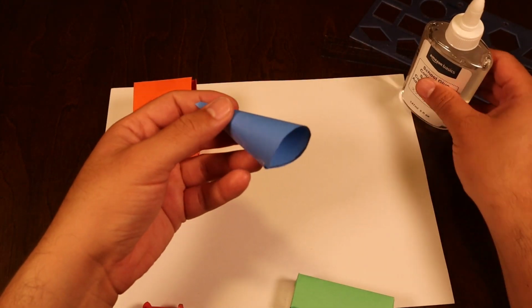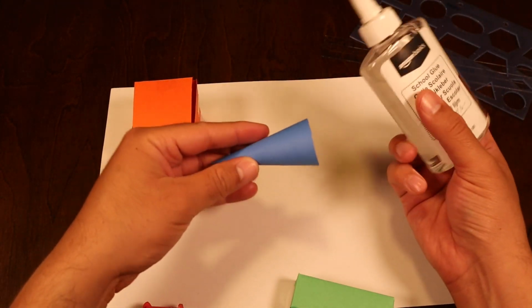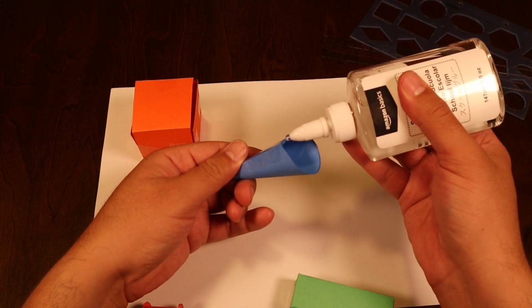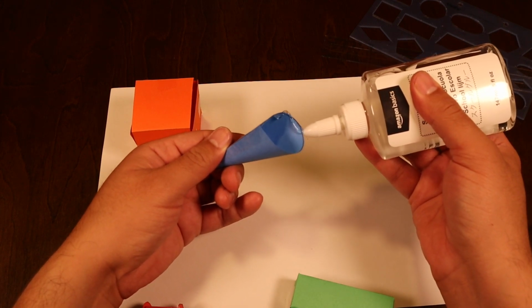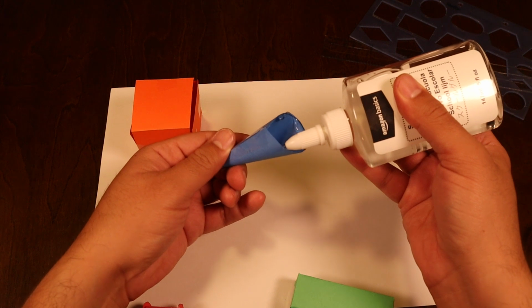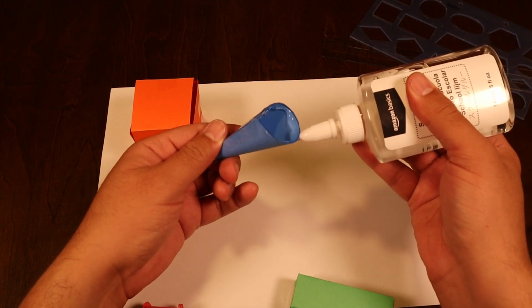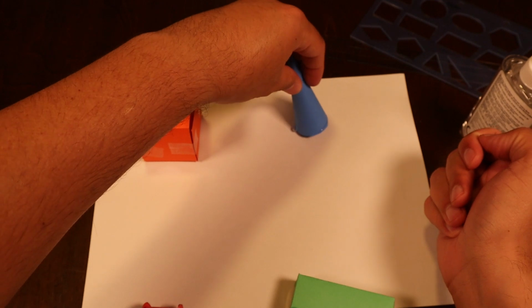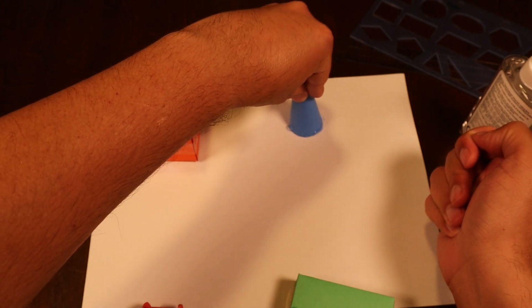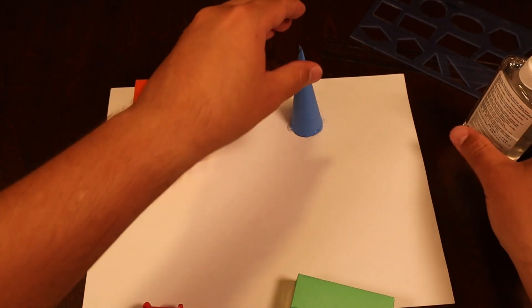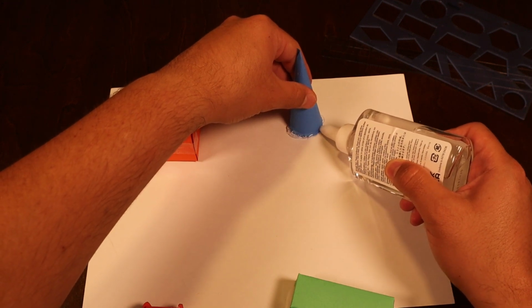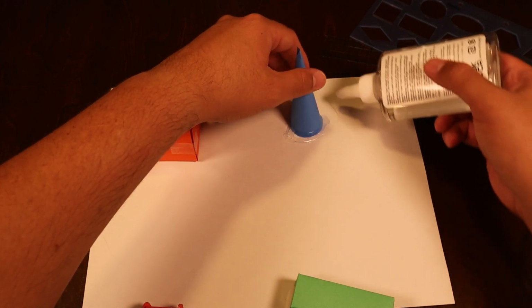For the cone, what we're going to do is we're going to add glue on this edge. And then we'll stick it onto there, and then we can add more glue on the edges to make sure that it dries and sticks.